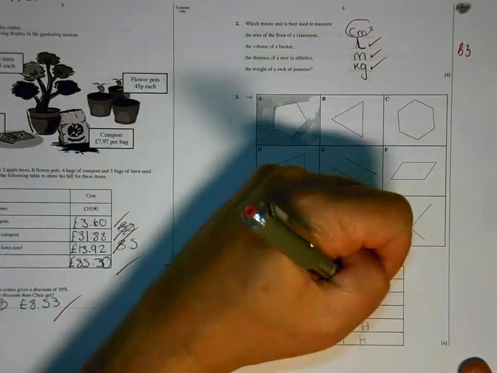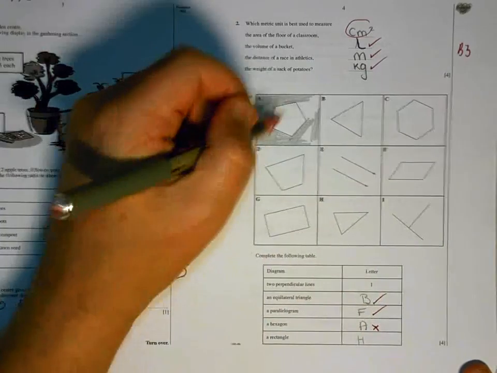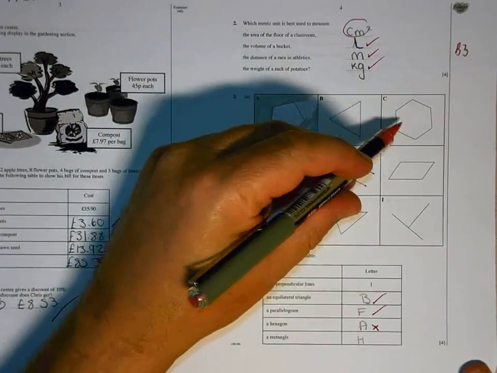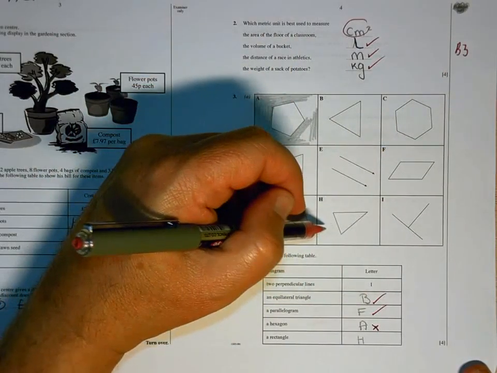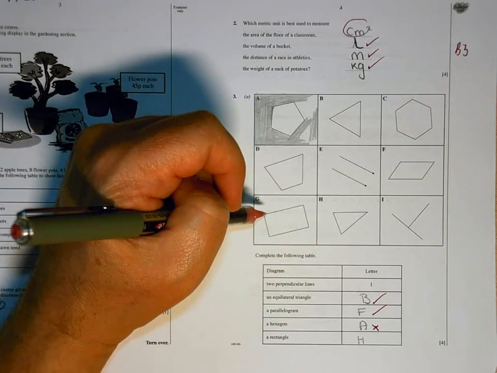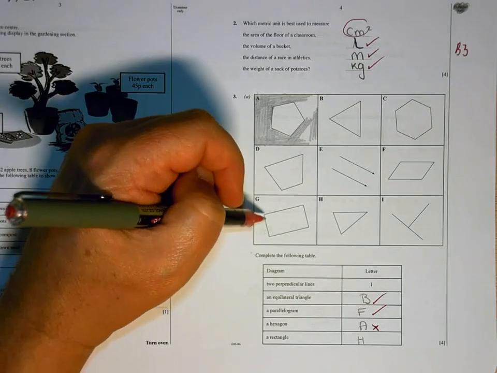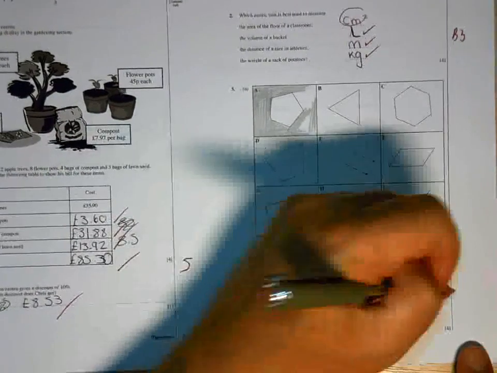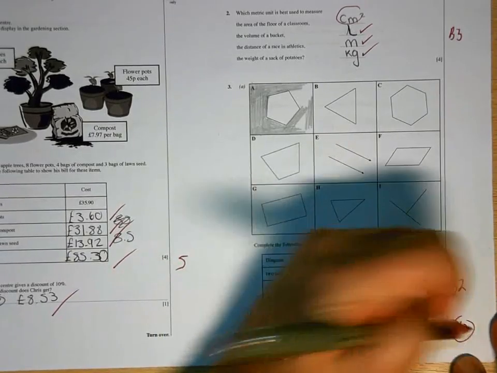B, F, A, H. B is right, F is right. A isn't, that's a pentagon. The hexagon, the six-sided one, is C. And H is a rectangle? Really? That's one that you should have been asking yourself, really? Is that right? G is the rectangle. So 2 marks there, 5, 10 for the page.